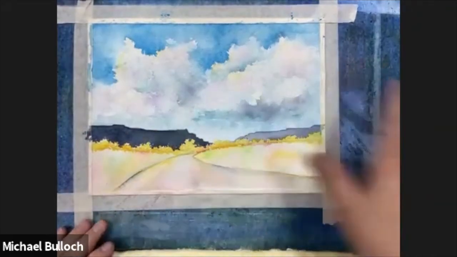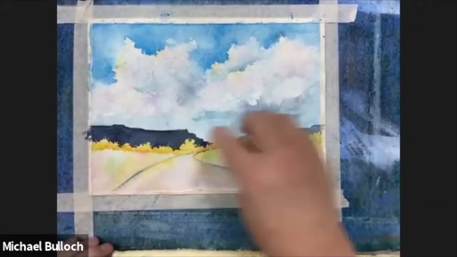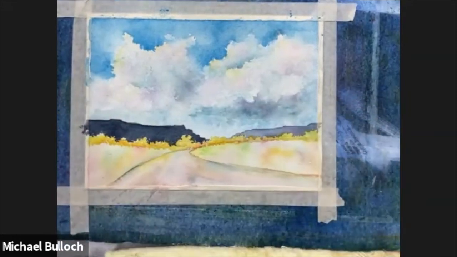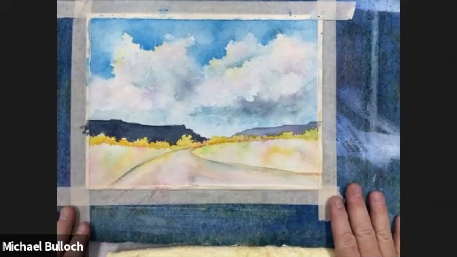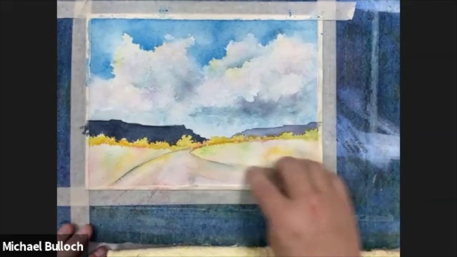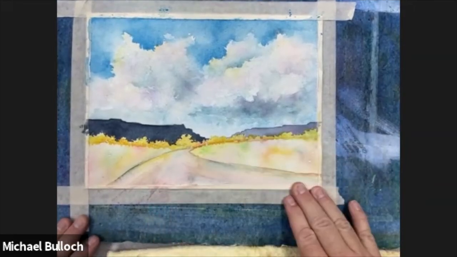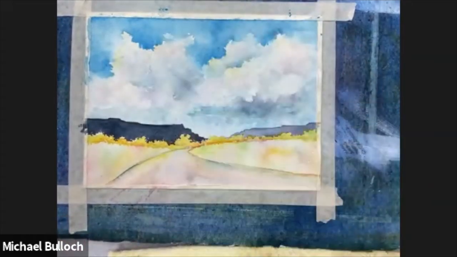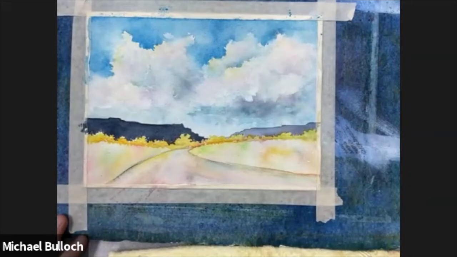Okay, so we left off doing these dark bluffs or mountains in the background last week. And so we want to work a little bit more on our foreground, and then we'll come back to the sky and really finish that up. How does that sound? Sounds good. All right.